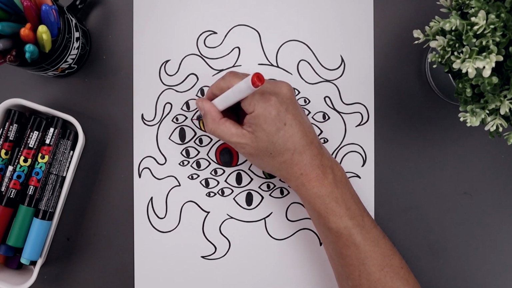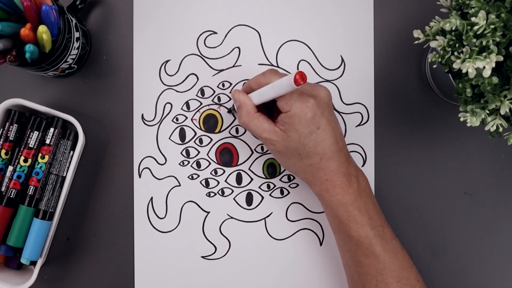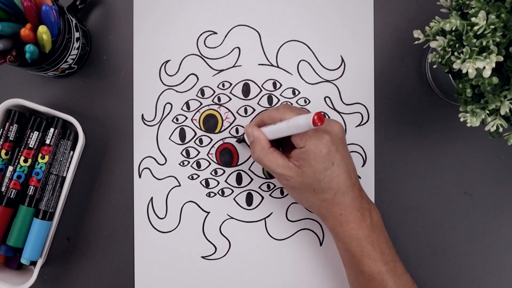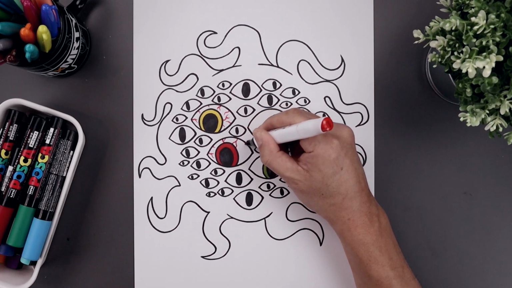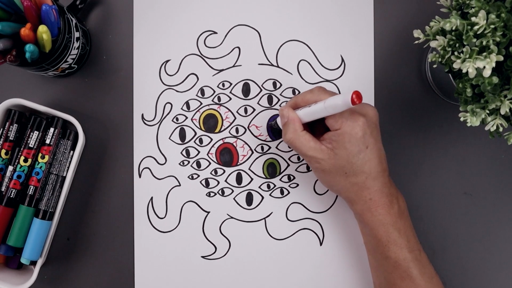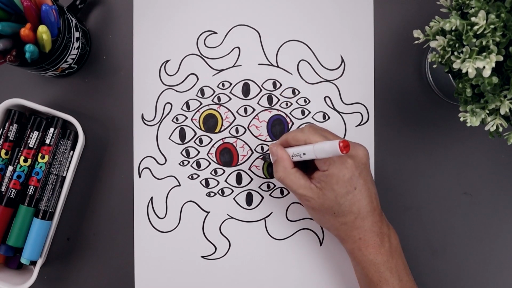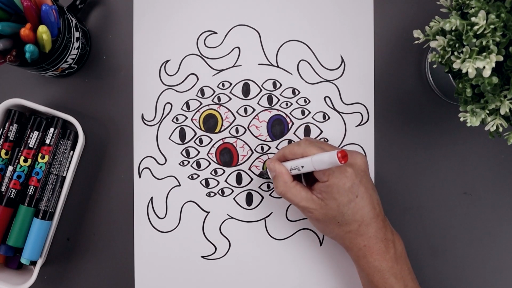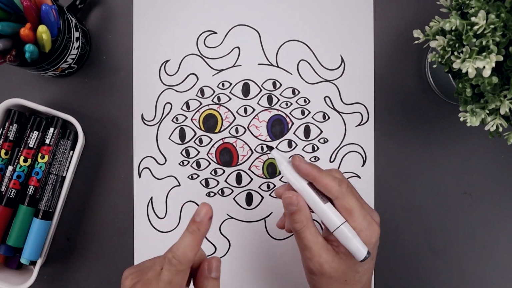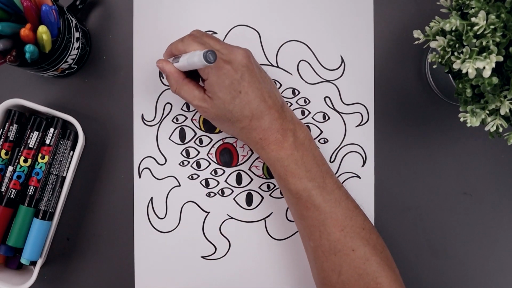Now we can also use a thin red marker to add some veins inside the eyes. And now we're going to finish off with this dark gray and fill the inside of the body going around the eyes.